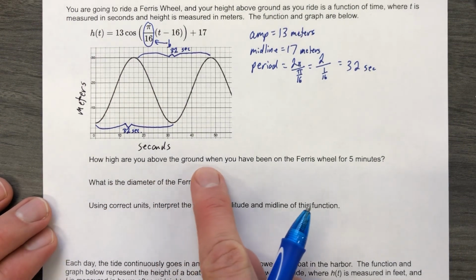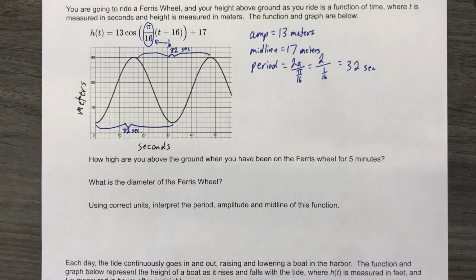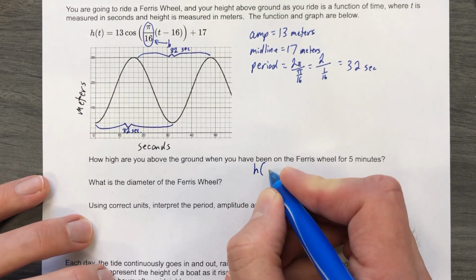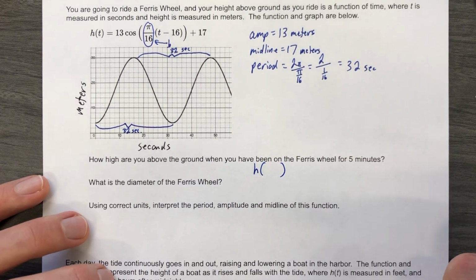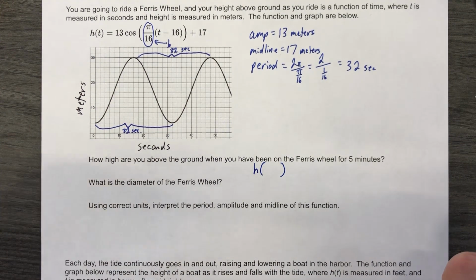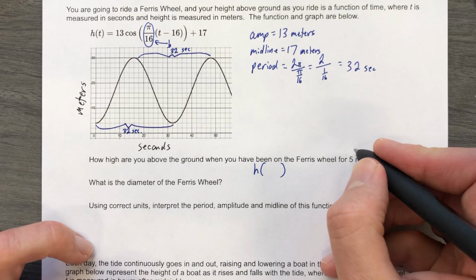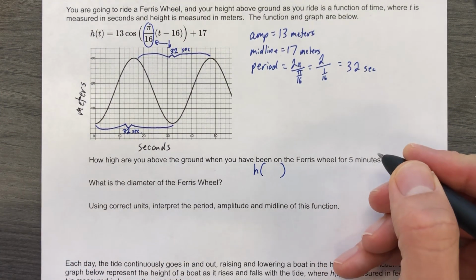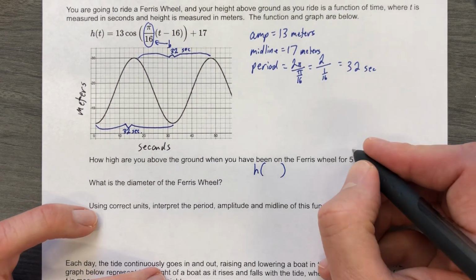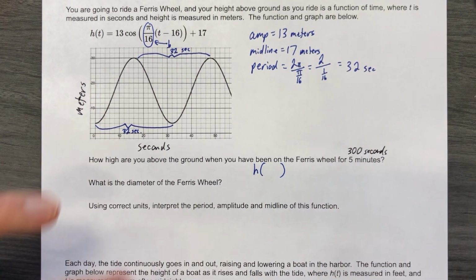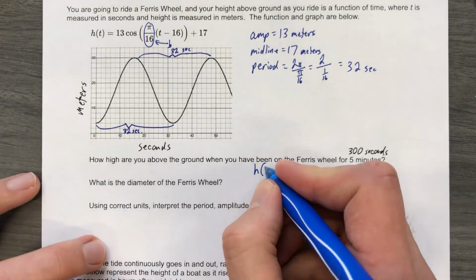How high are you above the ground when you've been on the Ferris wheel for 5 minutes? Okay, so be careful. I'm tempted to find the height at 5 minutes. No, you're not going to find the height at 5 minutes. Wait for it, 5 minutes times 60 seconds per minute is 300 seconds. Yeah, be careful with that. So we need h of 300.